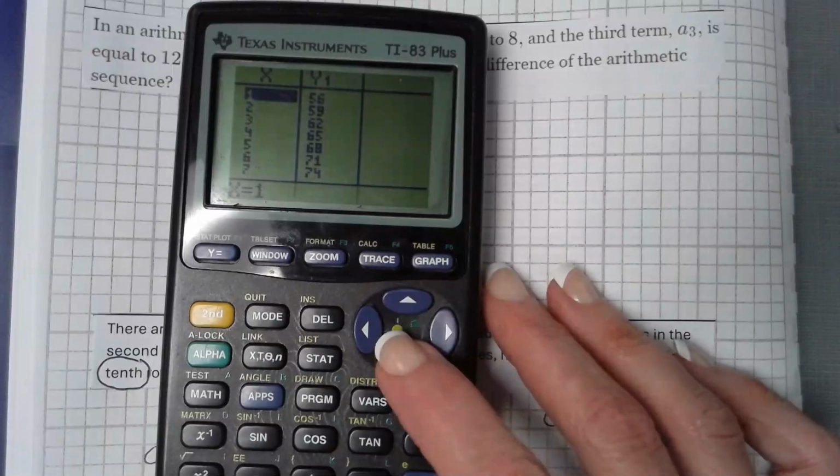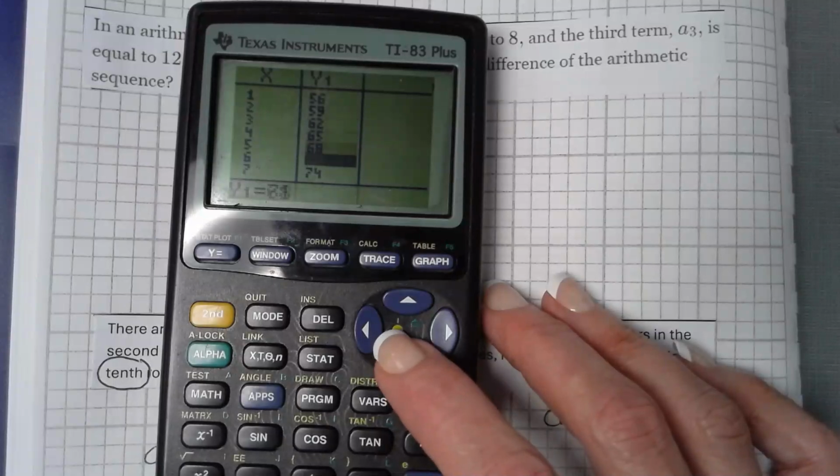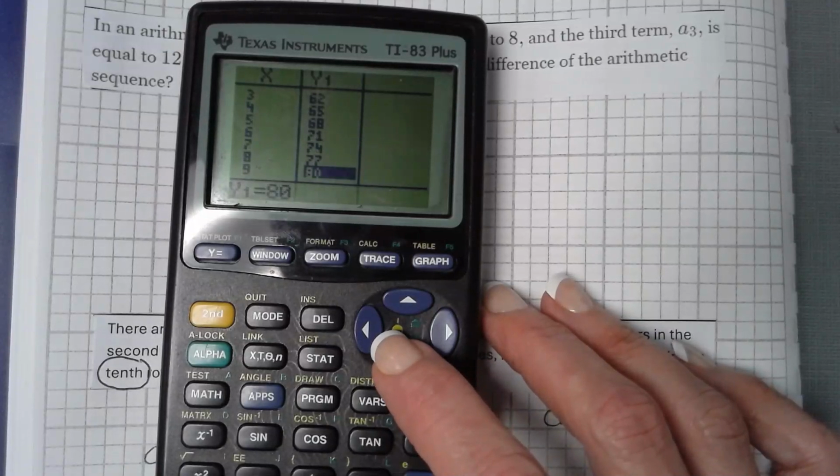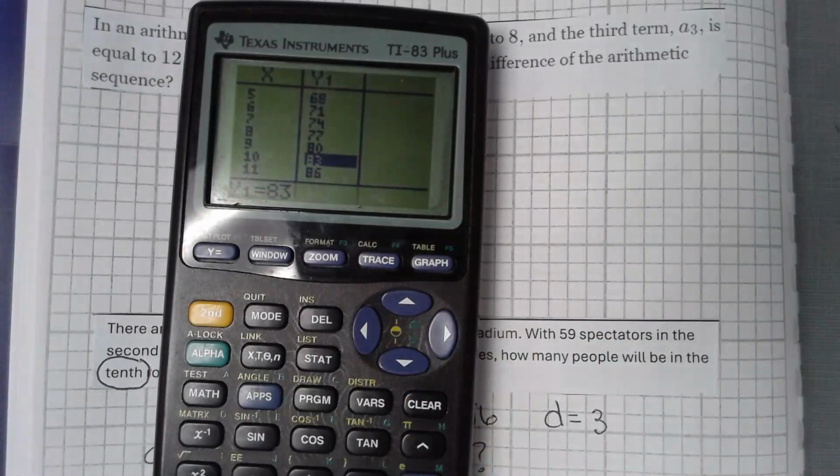So if you scroll, you'll see the first term, the value is 56, 59, 62, and I think it said the 10th term, so if you go down to the 10th term, your value is 83. So that is a way to do that. You can do that on Desmos as well. If you enter the equation into Desmos as y equals, you can make a table. So let me show you that.